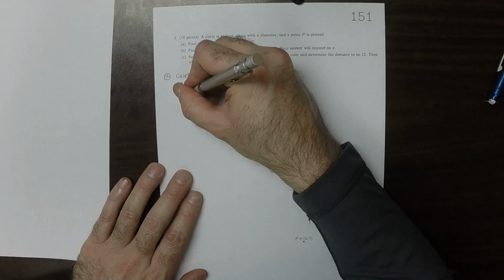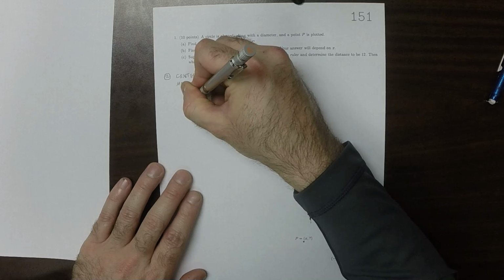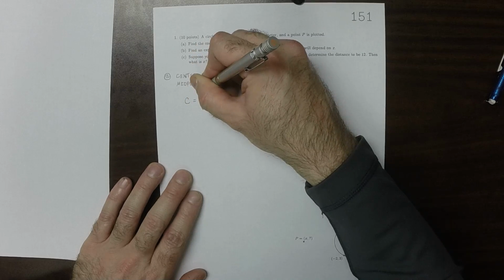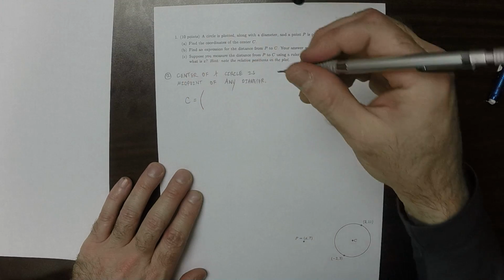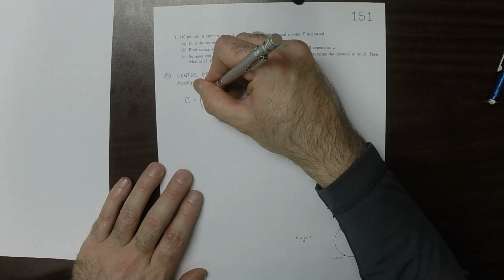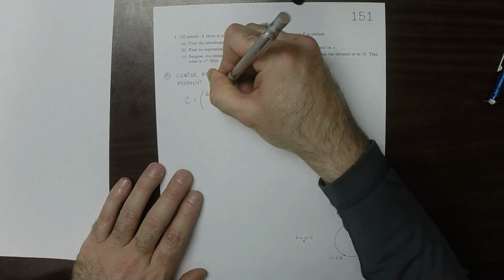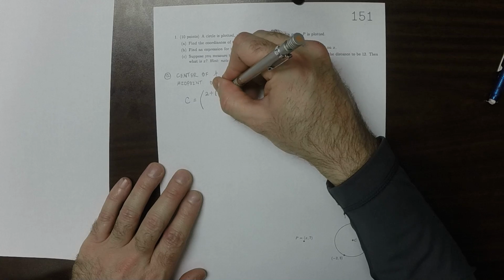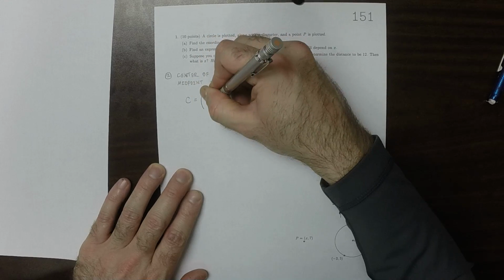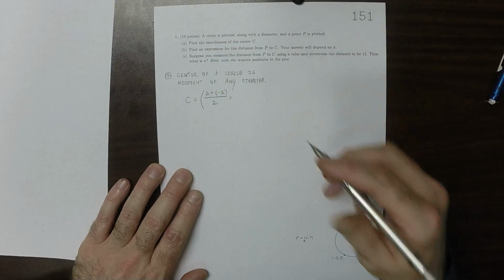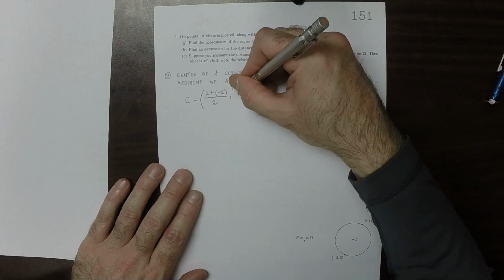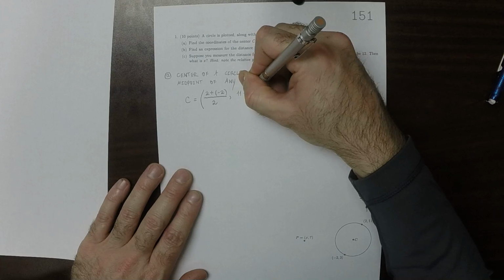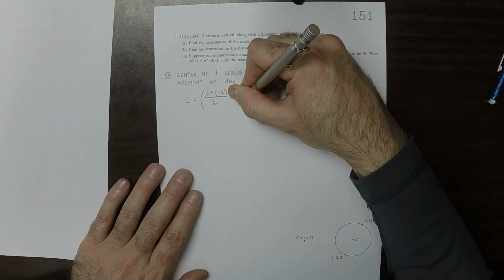So the coordinates of C, the x-coordinate will be the average x value, so that will be 2 plus -2 divided by 2, and the y-coordinate will be the average y, so that will be 11 plus 3 divided by 2.